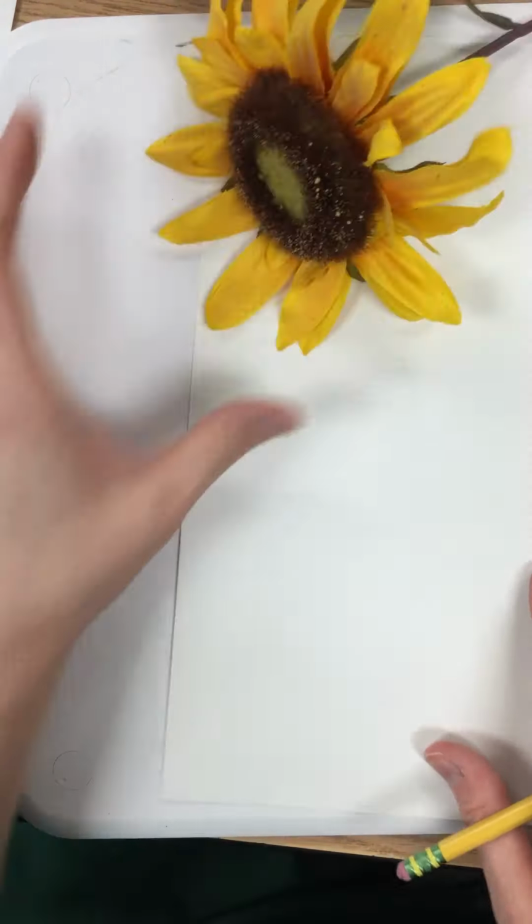Okay? And the last one is the one you're all already familiar with, which is gesture. So for the gesture drawing, again, you're getting the essence of something, and it's supposed to be sketchy and quick. So I'm going to do the flower, but I'm going to lay it in front of me so you're not going to be able to see it.